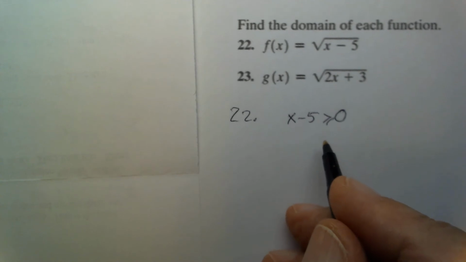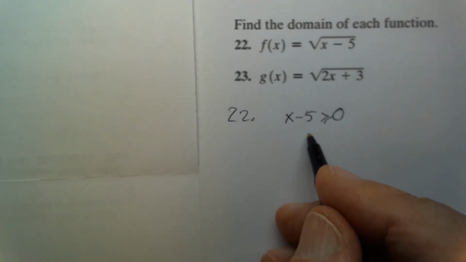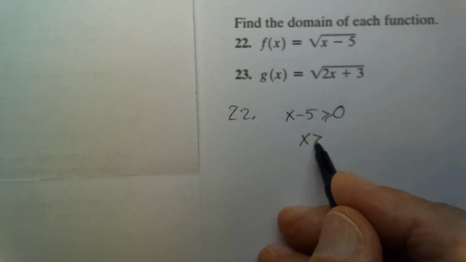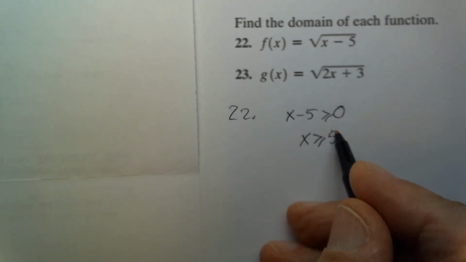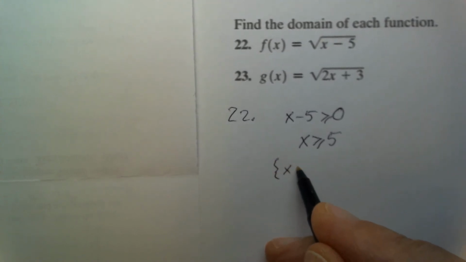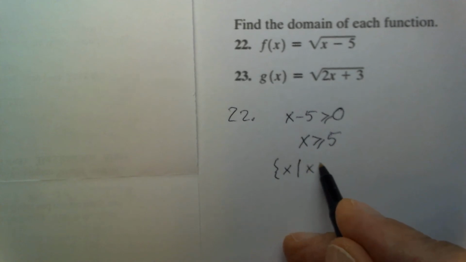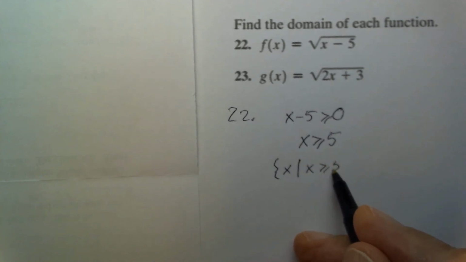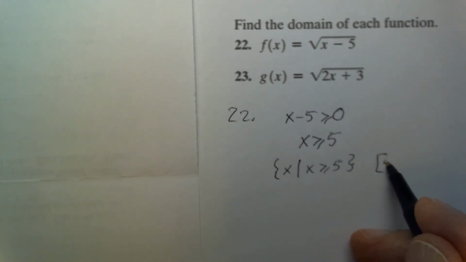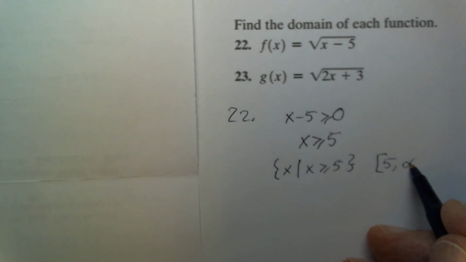So we have a linear inequality, and when we add 5 to both sides, we find that x has to be greater than or equal to 5. In set notation, the set of all x such that x is greater than or equal to 5, and in interval notation, it would be the interval from 5 to positive infinity.